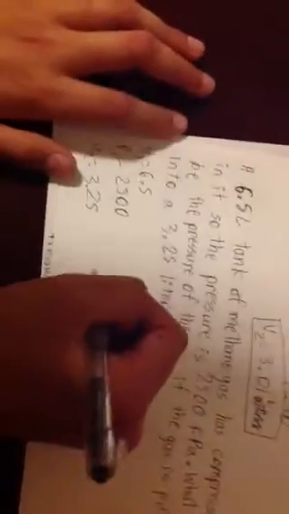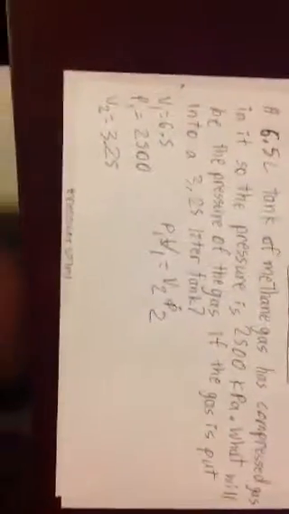Let's write down what we have. So, we have our volume 1, which is 6.5. We have our pressure 1, which is 2,500. And we have our volume 2, which is 3.25. Solve for the pressure. So once again, write down our equation. Pressure 1 times volume 1 equals pressure 2 times volume 2.